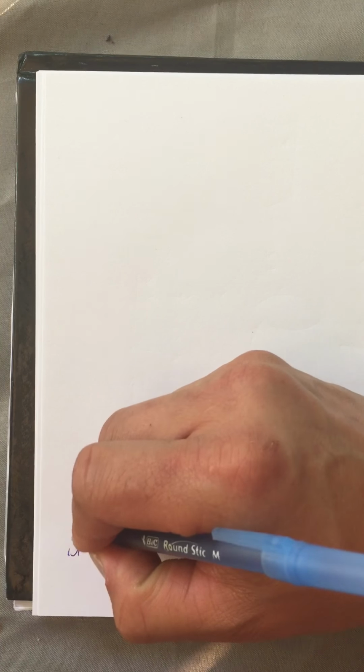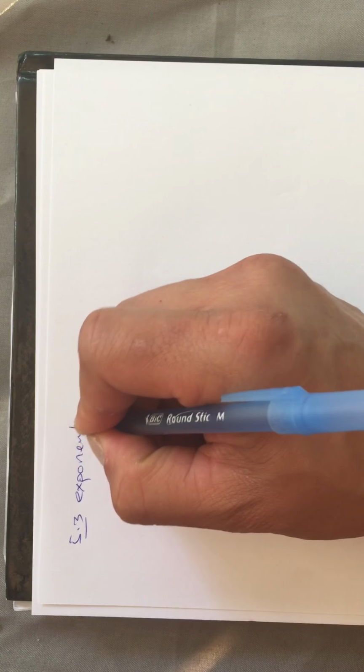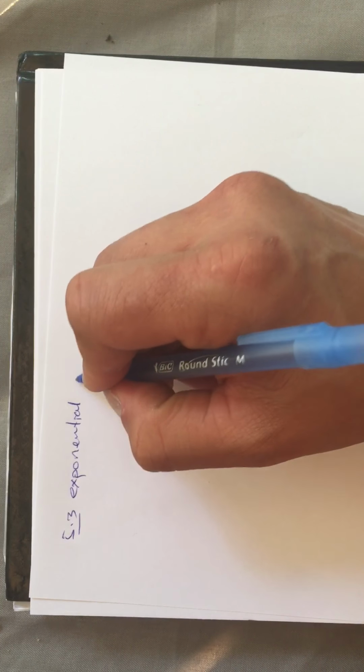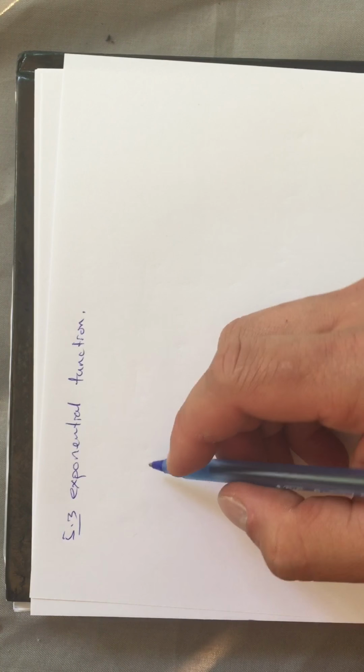Alright guys, let's think about our next section, 5.3. In 5.3 we talk about exponential functions. What does it mean to be an exponential function?